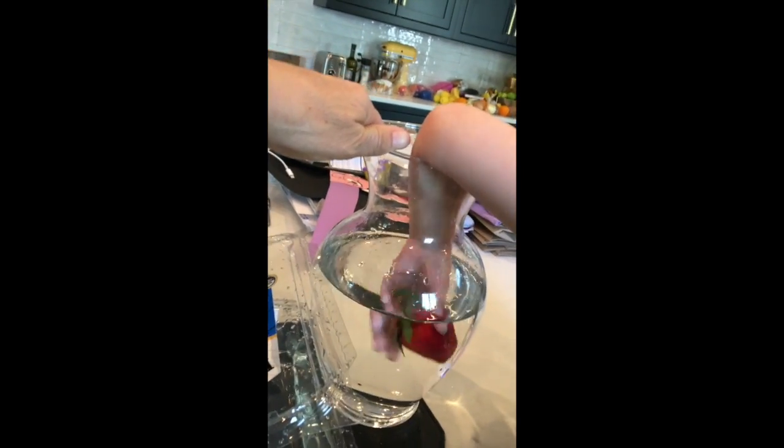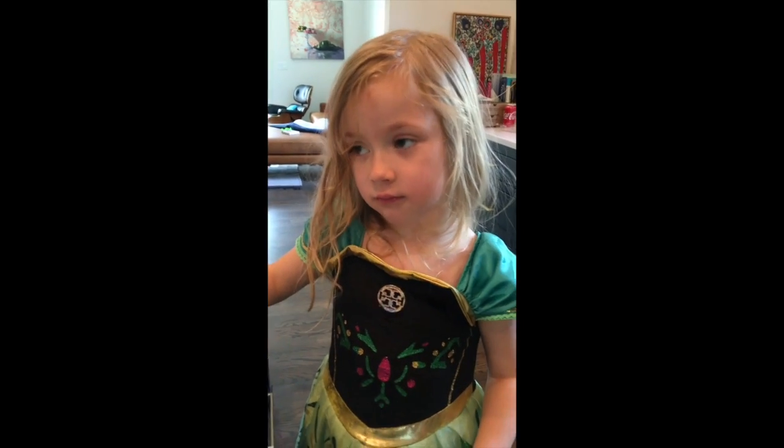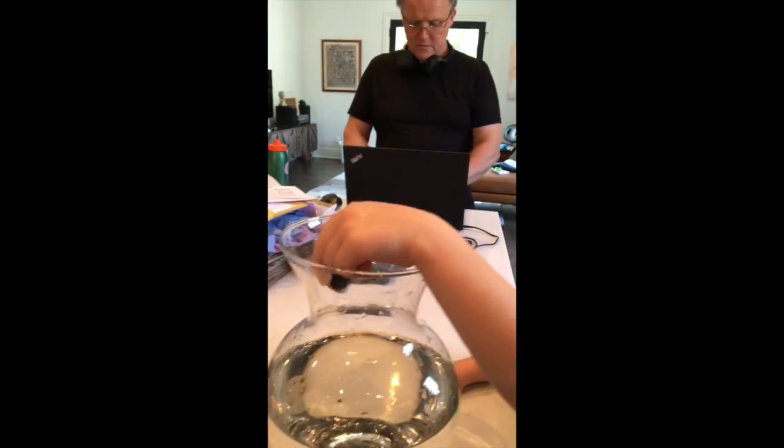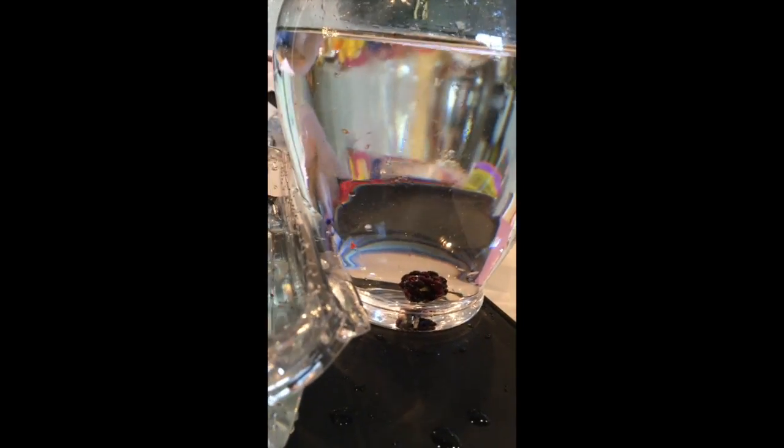Oh, good job grabbing that out. I think we're going to do the blackberries, the last chance. Okay, here's your blackberry. What do you think? Sink or float? Sink. You are right. It sunk to the bottom. Now in the smaller one.